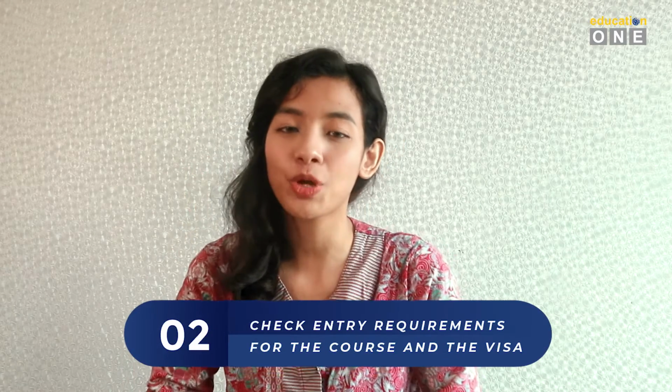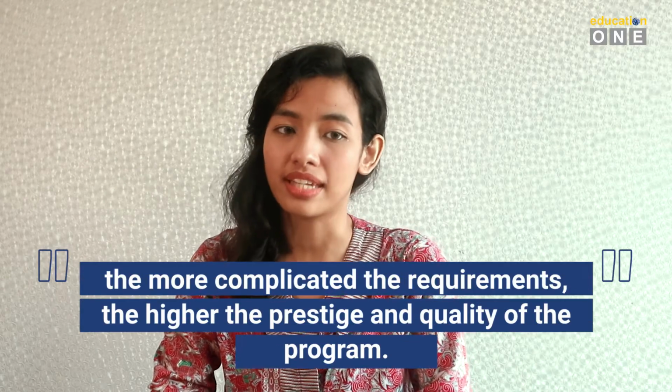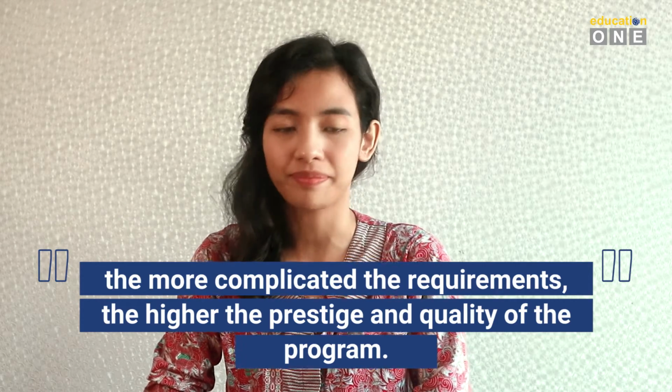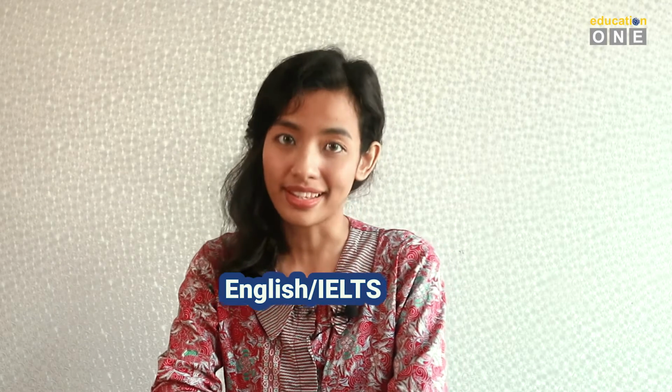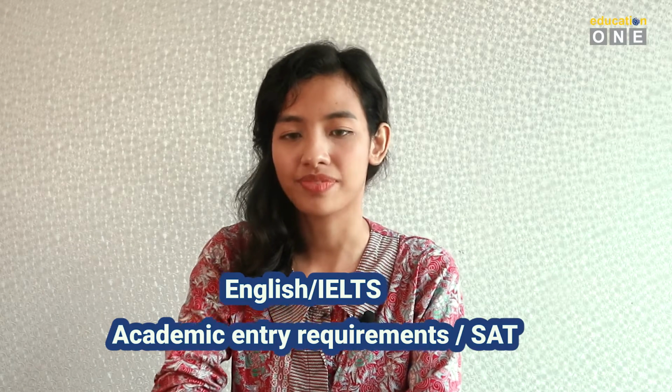Second, check entry requirements for the course and the visa. Every university has their own requirements for prospective students. Usually, the more complicated the requirements, the higher the prestige and quality of the program. You must consider some things such as English or IELTS and academic entry requirements or SAT. Please note that each university has a different minimum score for the requirements, so please check before you apply, okay?